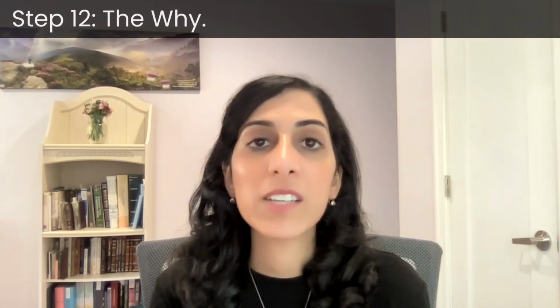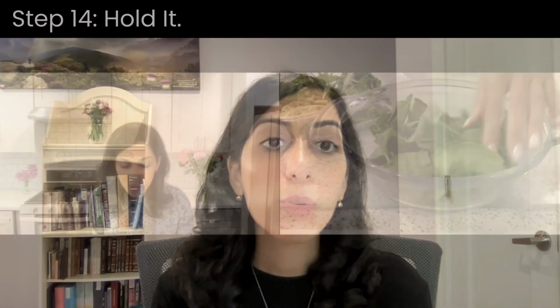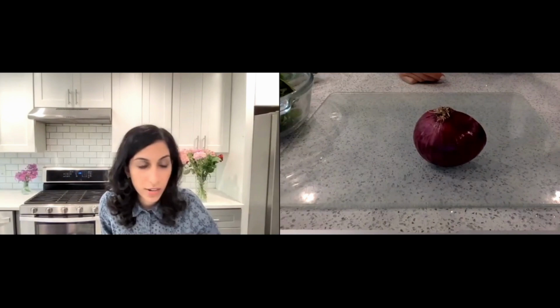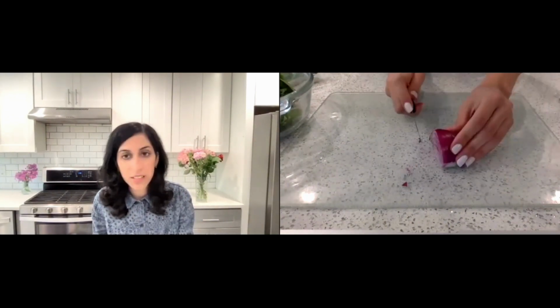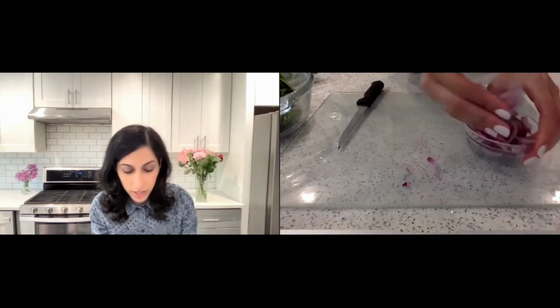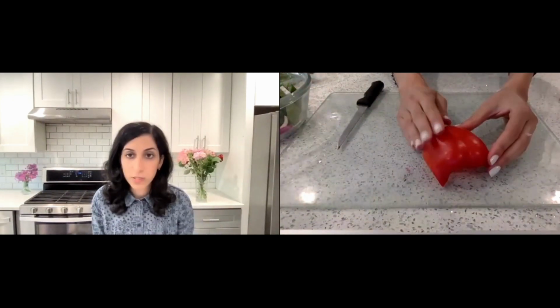Step 12, the why. Reinforce how nutrition plays a role in disease development to emphasize why participants should make small healthy changes to improve their food choices. Step 13, define. Define recipe terms that the audience might not know, for example, dice, simmer, or mince. Step 14, hold it. When describing items such as ingredients or special utensils, hold them up to the camera for several seconds so the audience can see what you're referring to and what the package looks like.